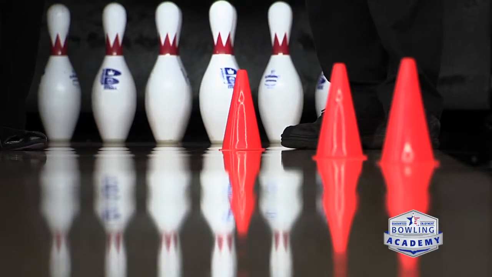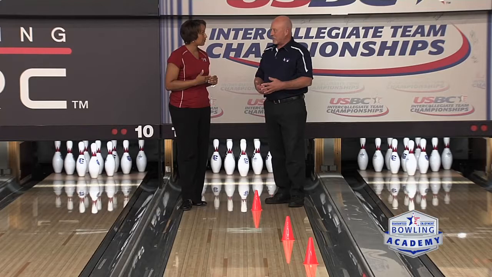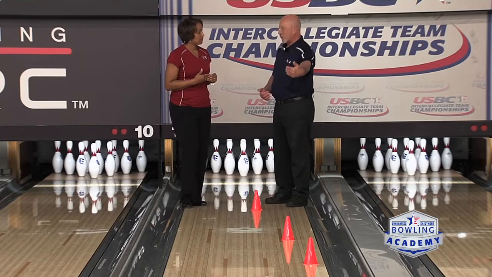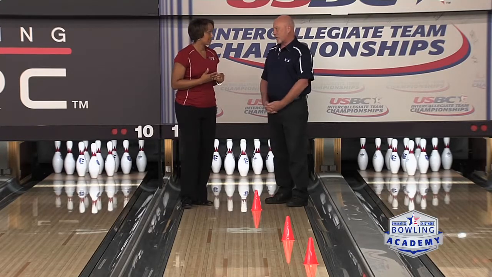This one we still want to be fairly direct coming to this point. A lot of times we see players on these longer patterns want to play it off the corner, which is you're not giving yourself room for error.